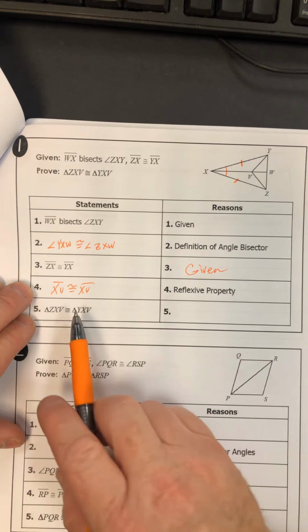So what's my rule? Two sides and an angle in between. So side, angle, side would be the reason those two triangles are congruent. So then we're done. Let's see. I'll skip that one. You can do number 2 for extra credit if you'd like.